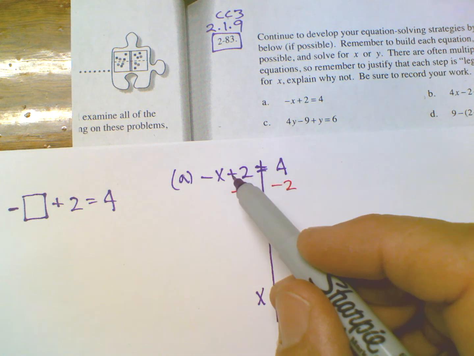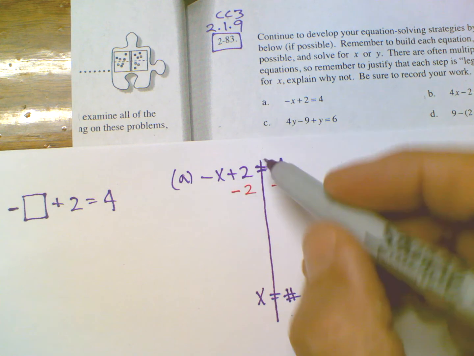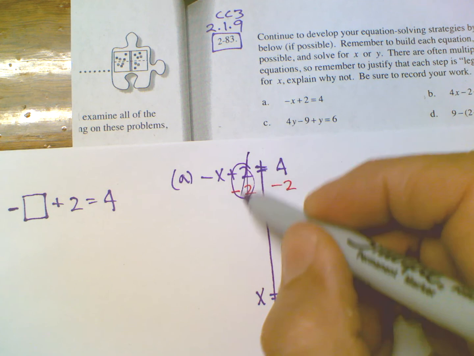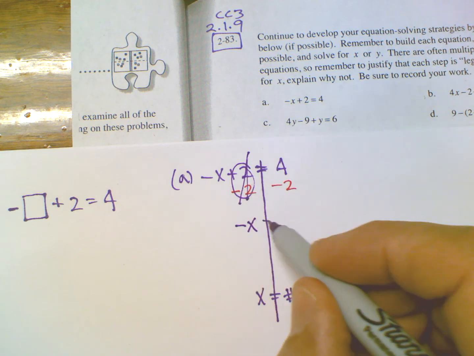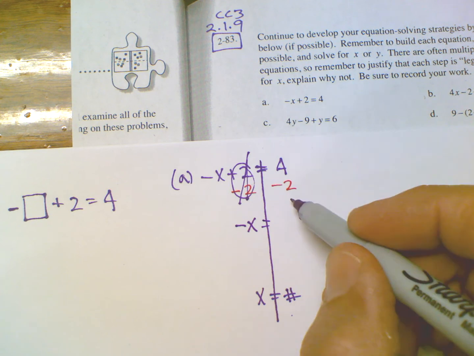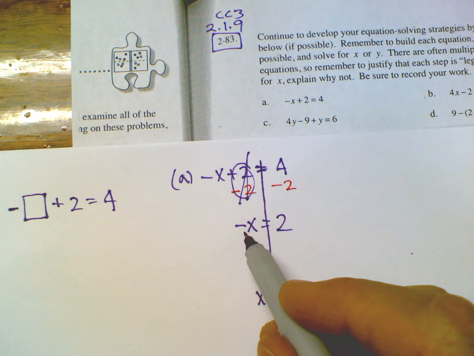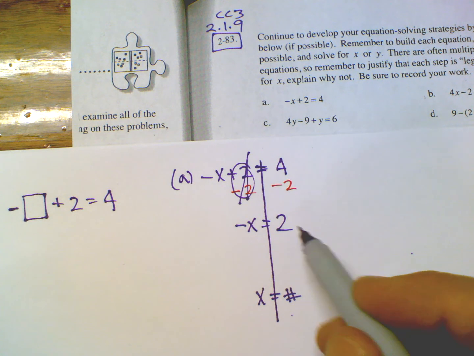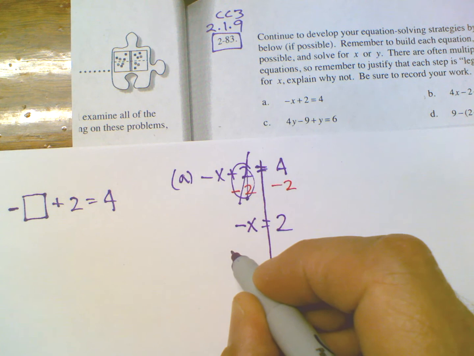So what happens? Well, if you have a plus 2, minus 2, those actually cancel out. They're done. Those things zero out. And all that's left on this side is just that negative x. So I just have to do the math on this side, which is 4 minus 2, which is 2. Now I have negative x equals 2. So really all this is saying is the opposite of x is 2. So what does x have to be? The opposite of 2.